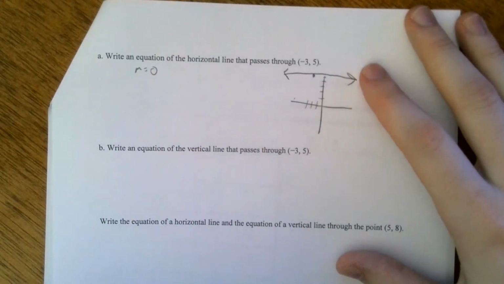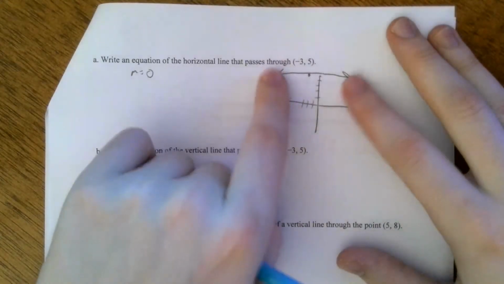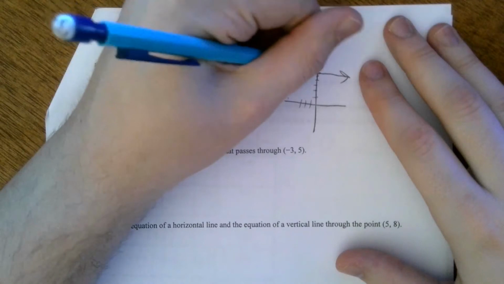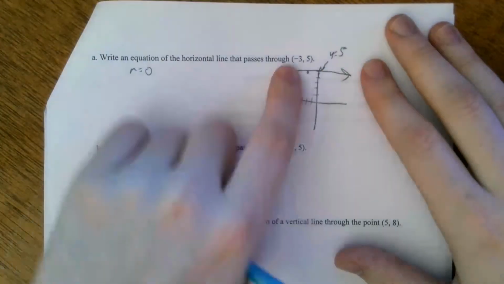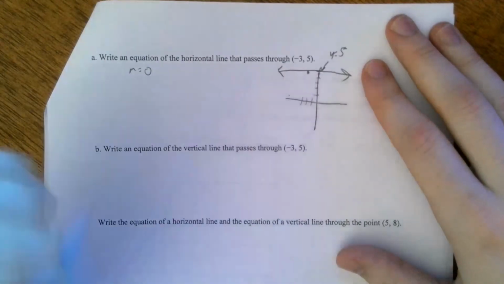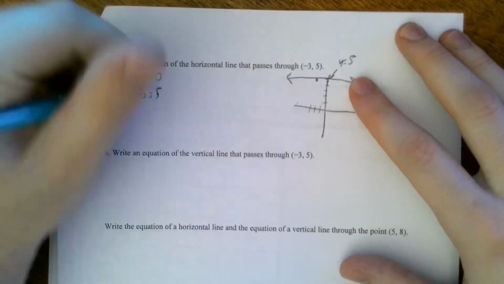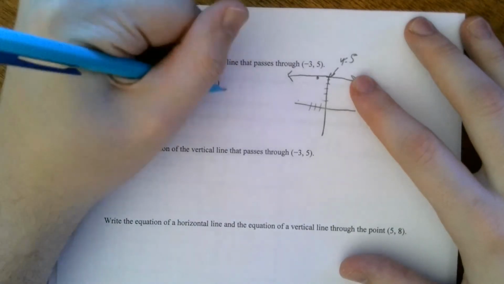And I want to know, for my b, for my slope-intercept form, where does it cross the y-axis? Well, if this is the horizontal line, we know that it's going to cross the y-axis at y equals 5, right? Because it's just a horizontal line. So my b is 5. So I plug that into the formula, I get y equals 0 times x plus 5.